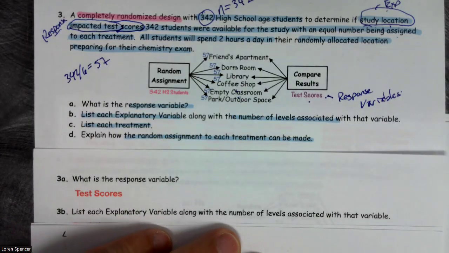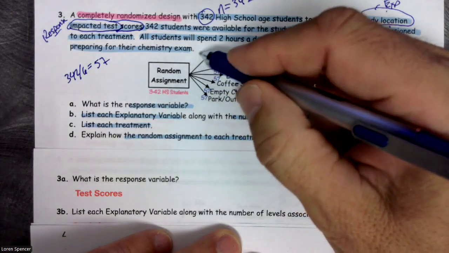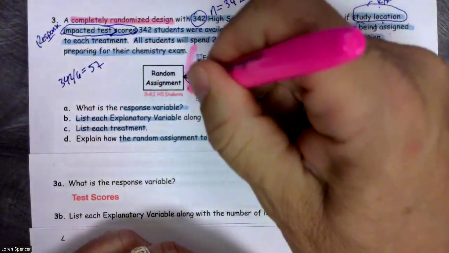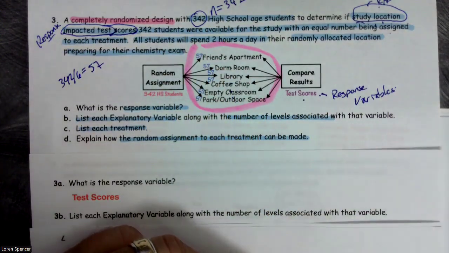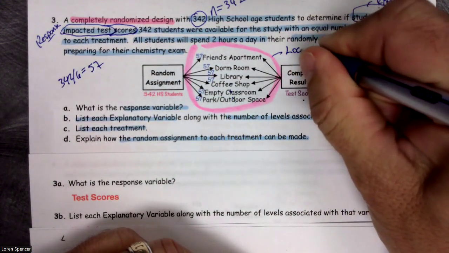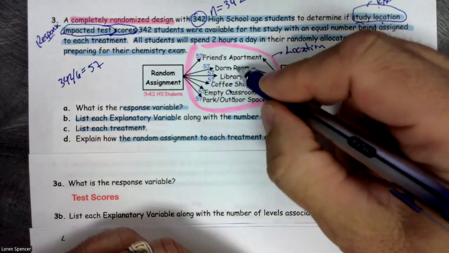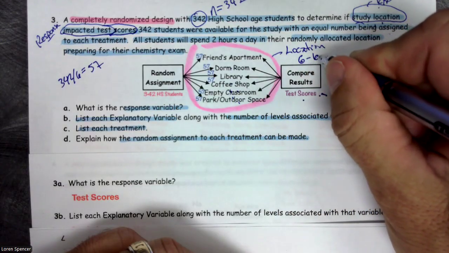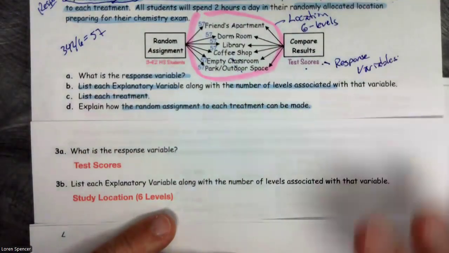List each explanatory variable with a number of levels. Well, how many divisions do we have? Oh, we only divided the one time. We divided right here. So our explanatory variable is location. And we have 1, 2, 3, 4, 5, 6 levels. All right.